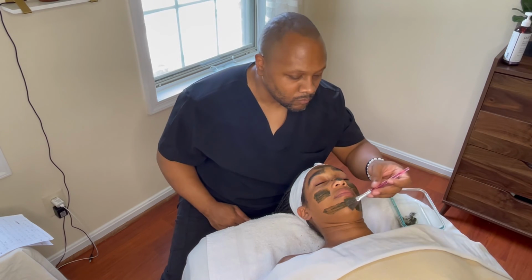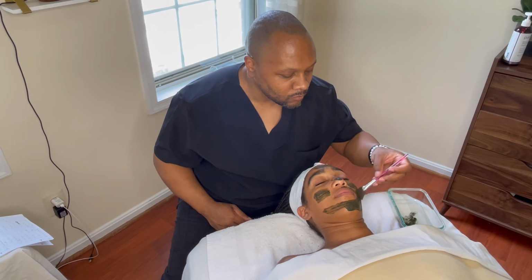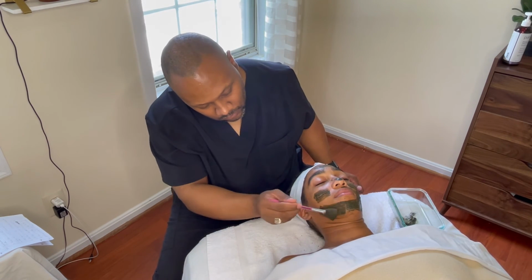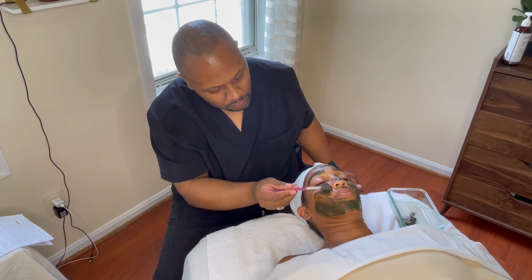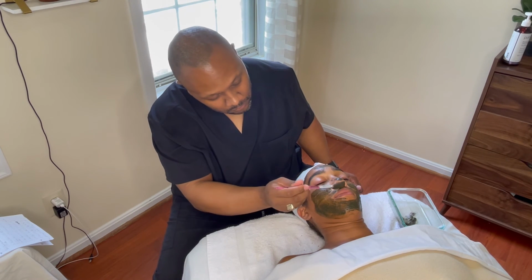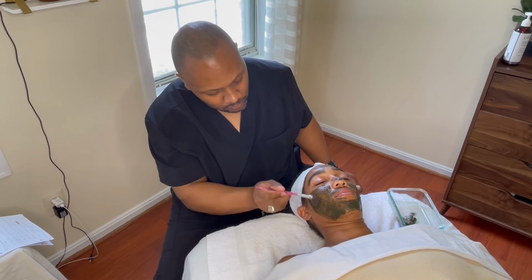Good and great for acne as well. And so we talked about activated charcoal powder. Activated charcoal powder draws out toxins and fights acne. So if you have super oily skin, combination skin, or normal skin, it's still going to draw out those oil glands and sebum and sweat that cause acne. Going to pull out those impurities.